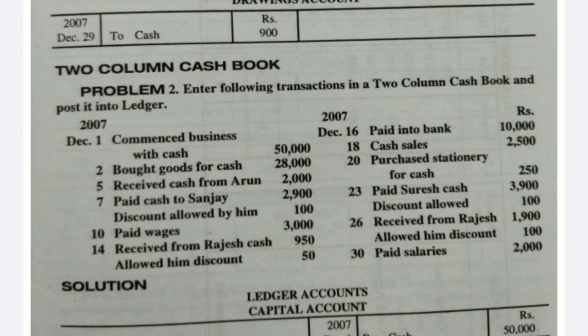And on the credit side there is a capital account, so you need to prepare the ledger account for the capital account. Capital account is on the credit side, so you will credit by cash, that is with rupees 50,000.